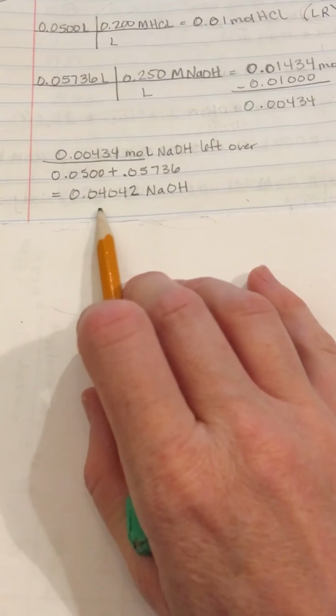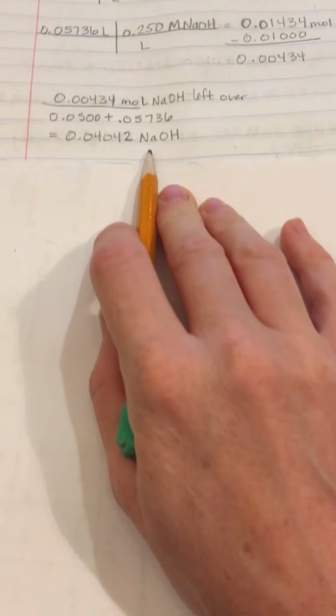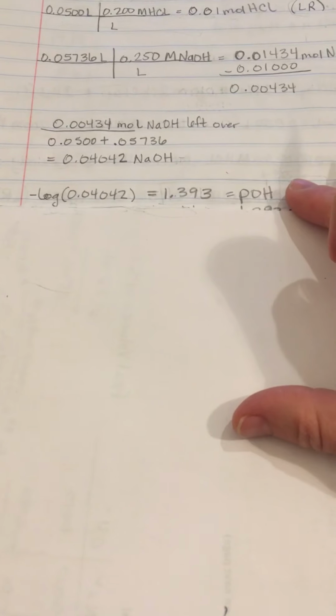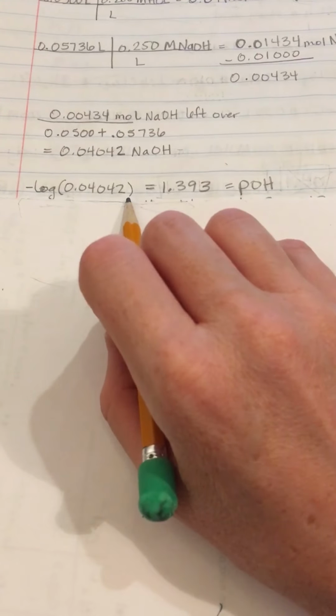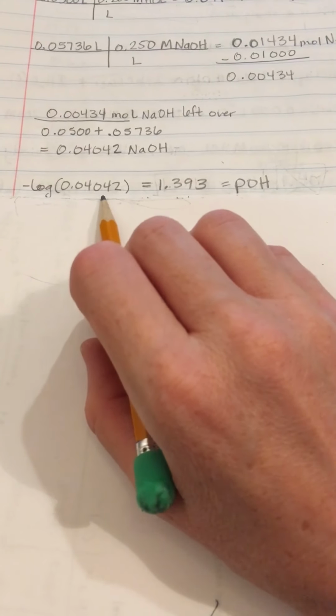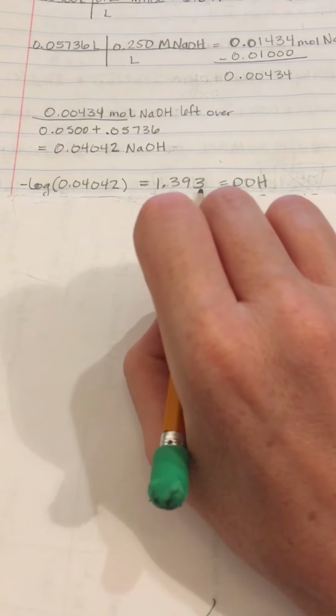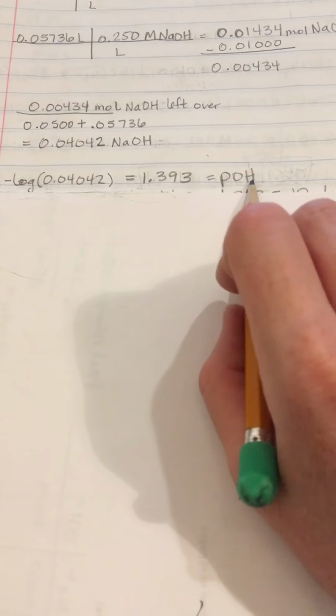And that gives me 0.04042 of sodium hydroxide. And again, now that we know that this is going to be a basic solution, I first have to find the pOH after I plug it into my logarithm. Negative log times 0.04042 equals 1.393. That's my pOH, not my pH.